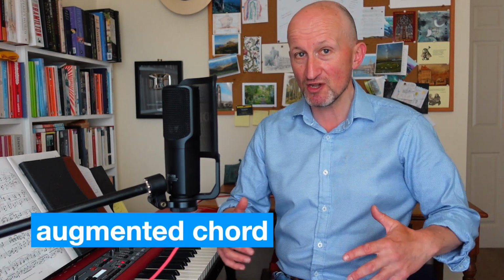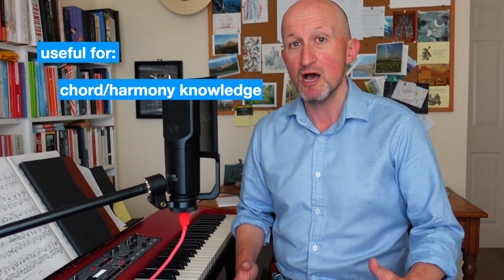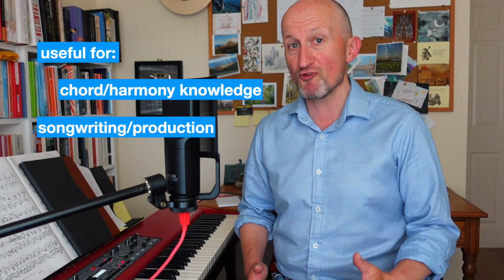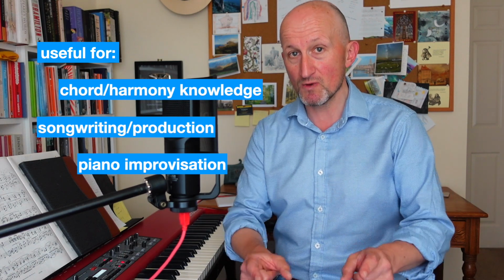Today we're going to be taking a look at the augmented chord, which, if you're learning about chords and harmony, or if you're interested in developing your songwriting or piano improvisation, you are going to find super useful. What we're going to do first of all is look at what the augmented chord is and how it works, but then we'll think about how you can put it to use in your own music. We'll think about how you can use it to spice up your chord progressions, how it can move you from one chord to another, how it can even help you change key, and then my personal favourite, how you can use it as a passing chord.